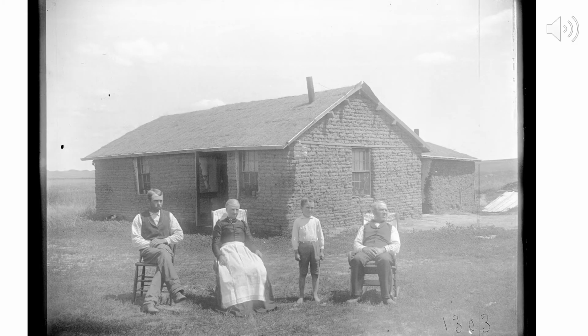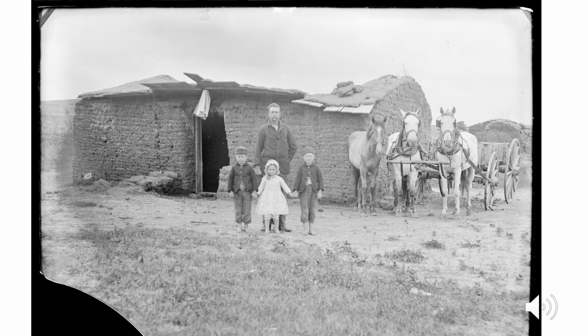Here's another picture of a family sitting in front of their house. These houses were pretty far apart, so it could be very lonely to live on a sod house in the prairie. This is my last picture of a sod house.